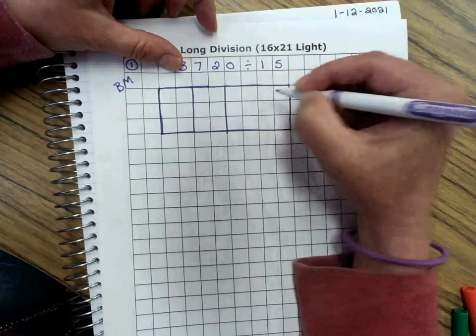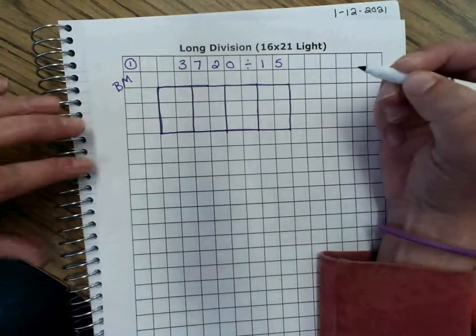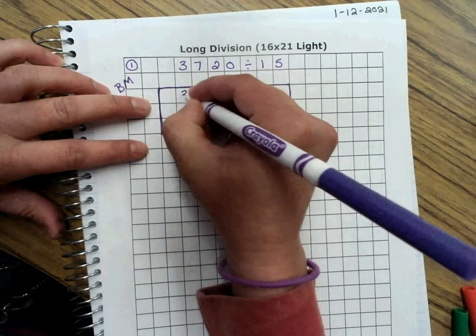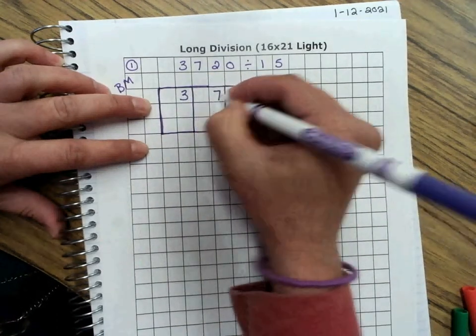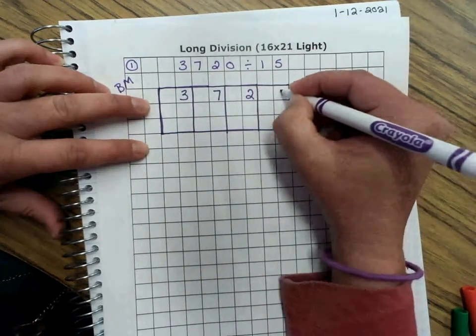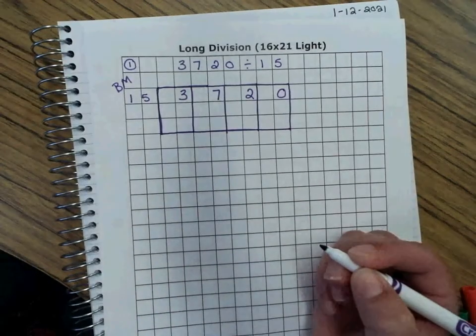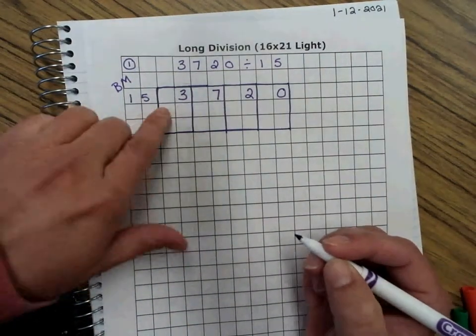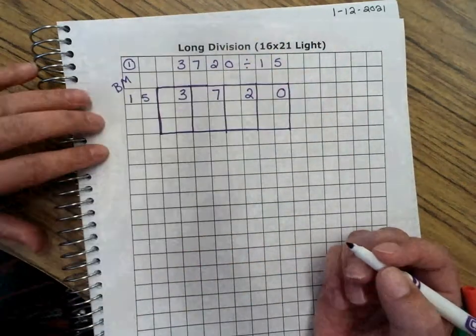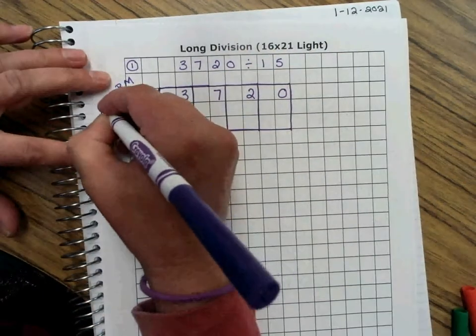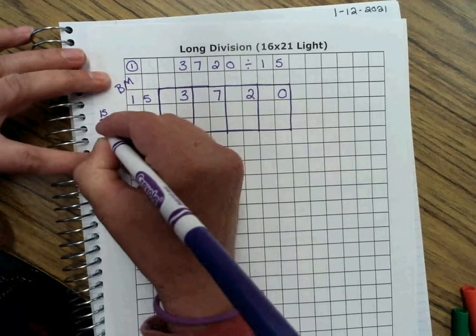And that's at minimum. Okay, so here, here, here, and here. So I still do the same thing. I'm going to put my 3 here, my 7 here, my 2 here, and my 0 here. And I'm dividing by 15. Okay, so I put a digit in each box, but I'm leaving some space for my bring over.